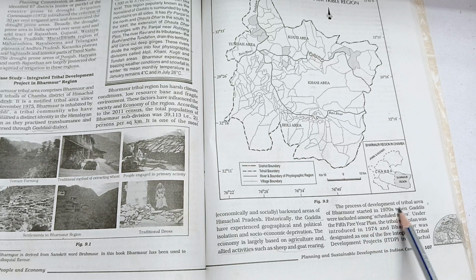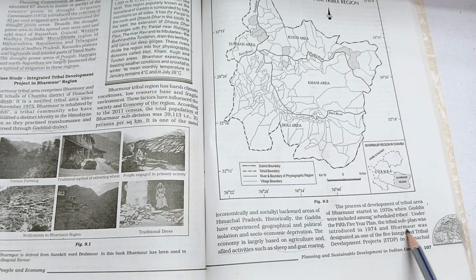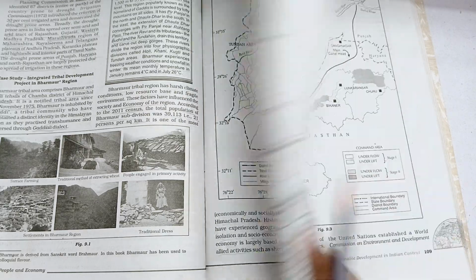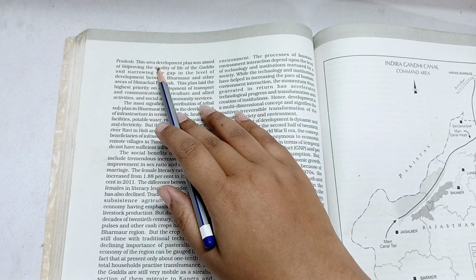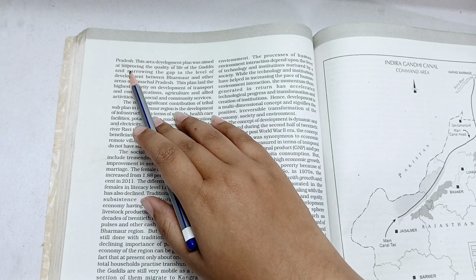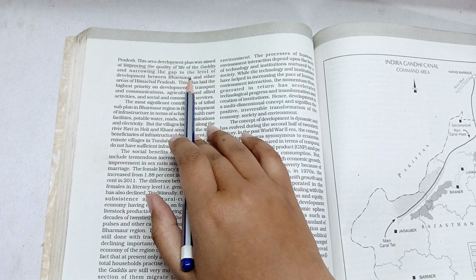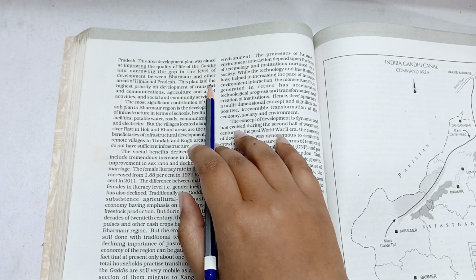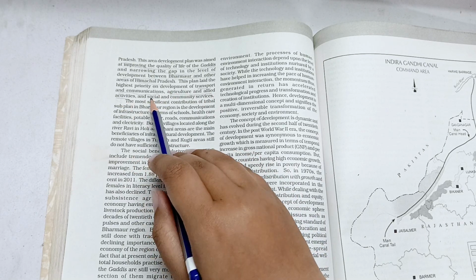The process of development of tribal areas of Bharmor started in the 1970s when Gaddis were included among scheduled tribes. Under the 5th Five-Year Plan, the tribal sub-plan was introduced in 1974 and Bharmor was designated as one of the 5 integrated tribal development projects in Himachal Pradesh. This area development plan was aimed at improving the quality of life of the Gaddis and narrowing the gap in the level of development between Bharmor and other areas of Himachal Pradesh. This plan laid the highest priority on development of transport and communications, agriculture and allied activities, and social and community services.